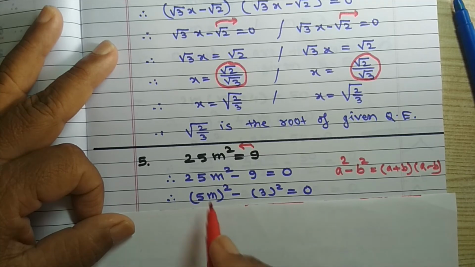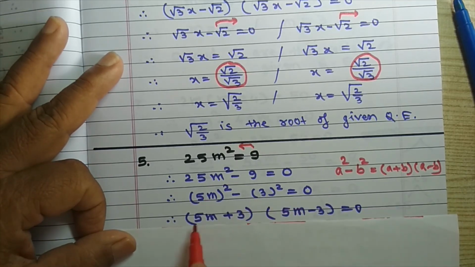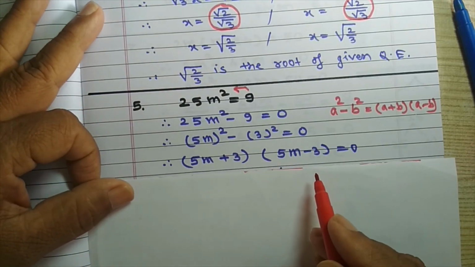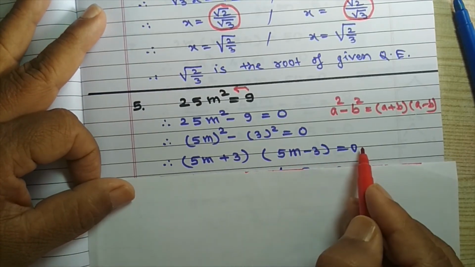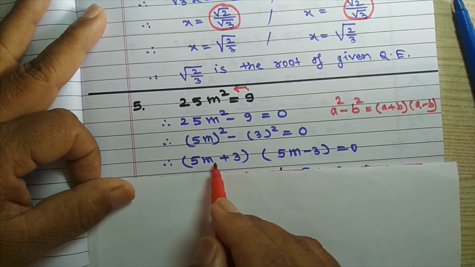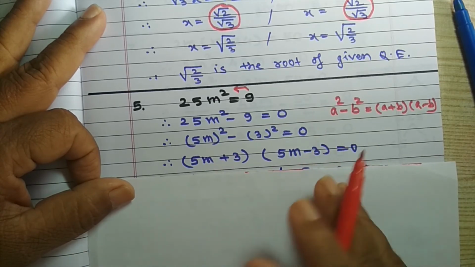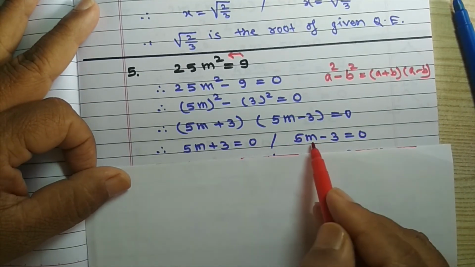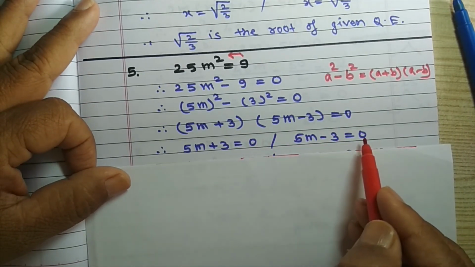Therefore its factors will be 5m plus 3, 5m minus 3. Again we know that multiplication of these two is equal to 0, means first bracket is equal to 0 or second bracket is equal to 0. Therefore it will be 5m plus 3 is equal to 0, 5m minus 3 is equal to 0.